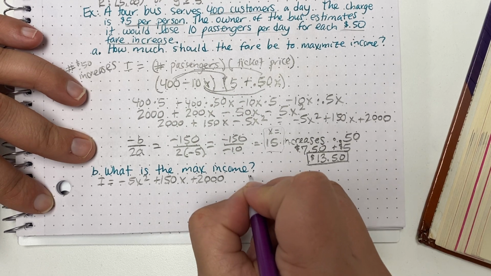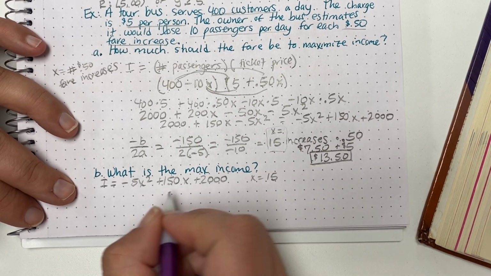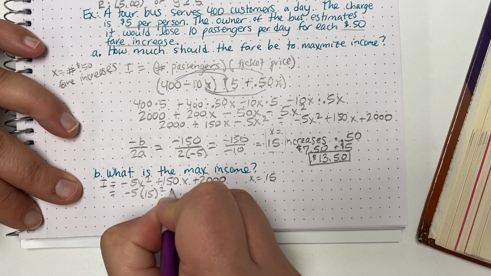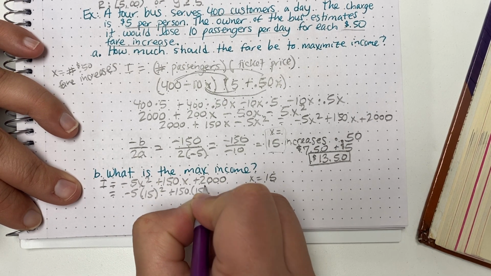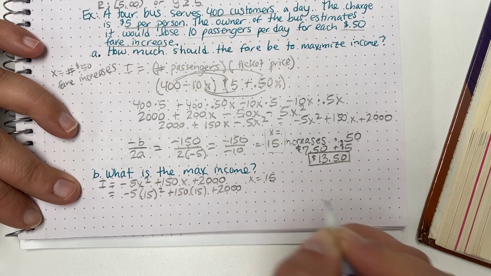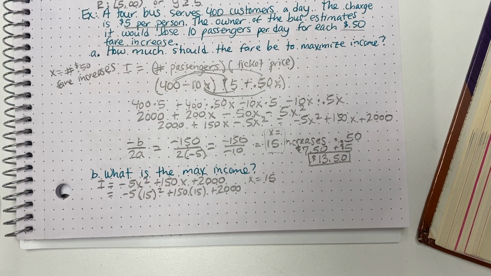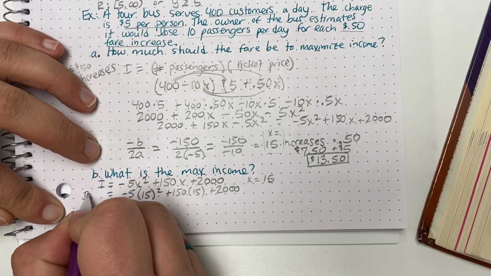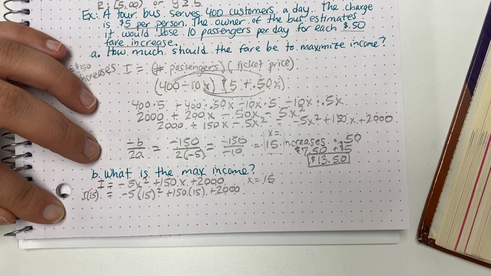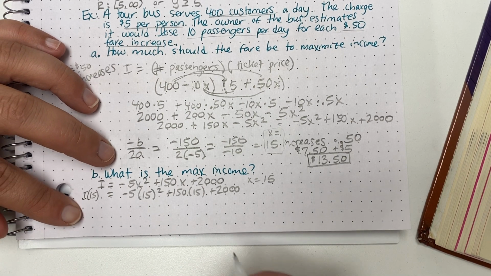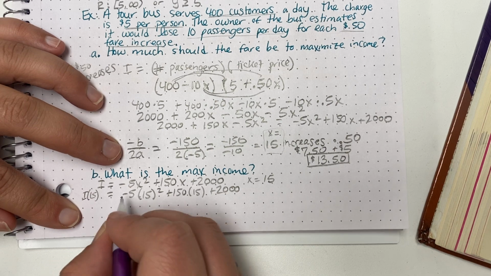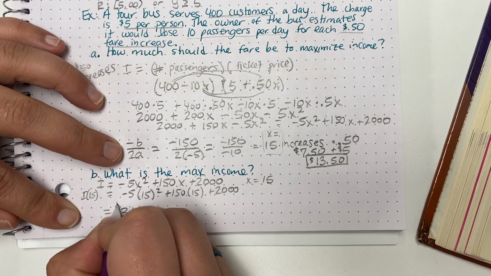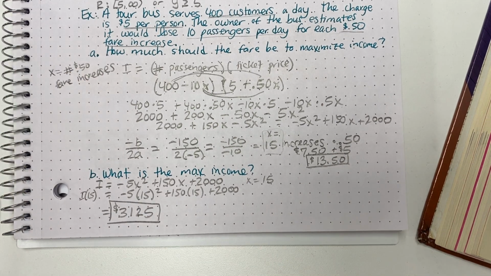And now I'm going to take that x equals 15 and plug that in to see what my maximum profit would be. So use your calculator. Don't try and do this part in your head. So we're looking at the income at 15 instead of the income at x, and you'll find out that it will be $3,125.